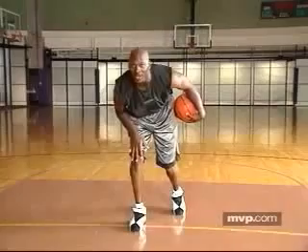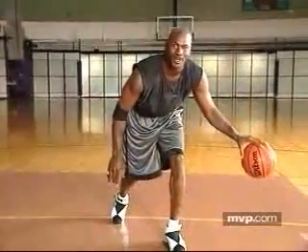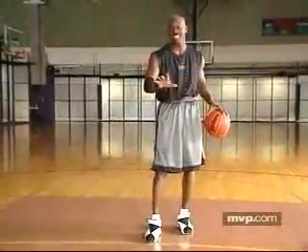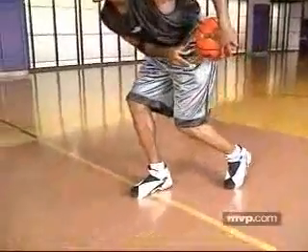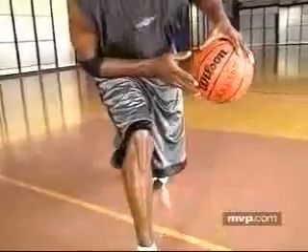In jabbing with this right foot, they get so quick, they go this way by moving their left foot, which is your pivot foot. That is traveling in any league. So the correct way to do it is when you jab, you're going to pick up the same foot that you jabbed with and change directions.